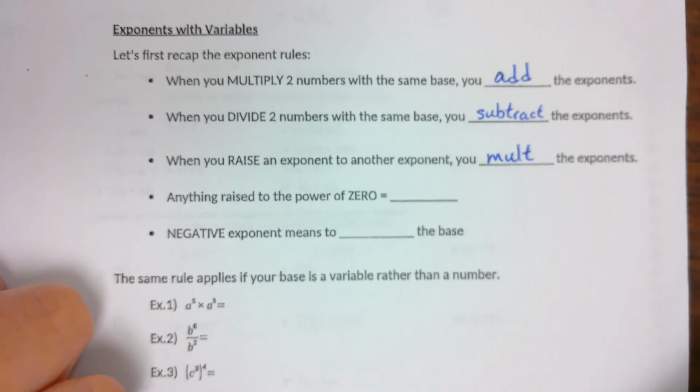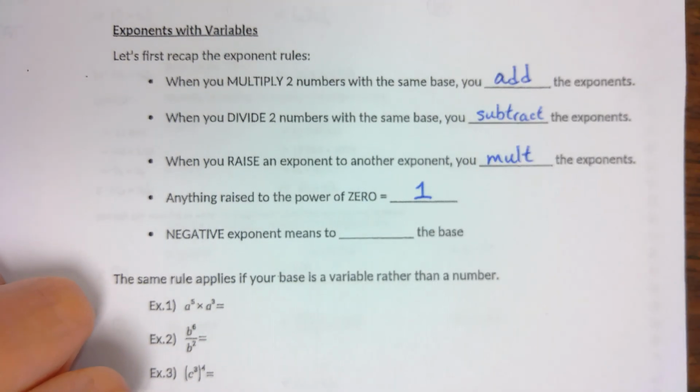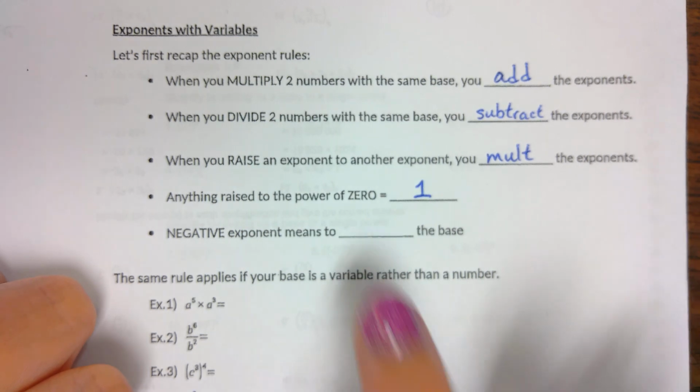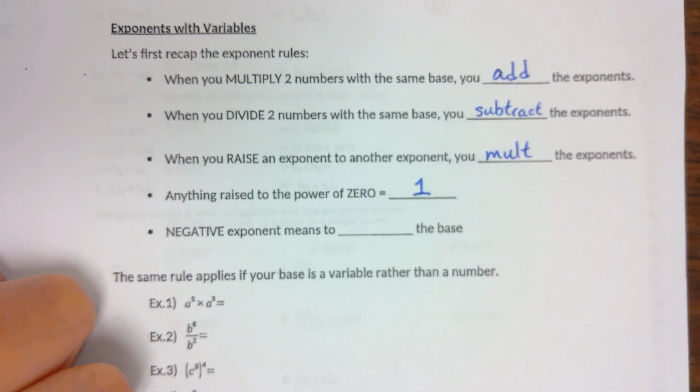Anything raised to the power of 0 is? Other than Vincent. Eric. 1. And negative exponent means what do you do to the base? Huh? A simpler word? No, so negative exponents. What does it make the answer negative? No. But what does it do? Negative exponents. Derek? Move the decimal place to the left.